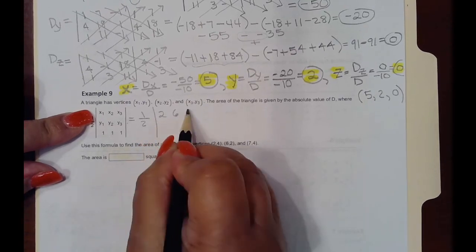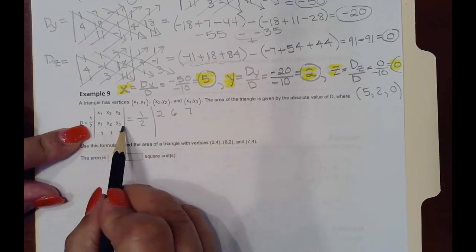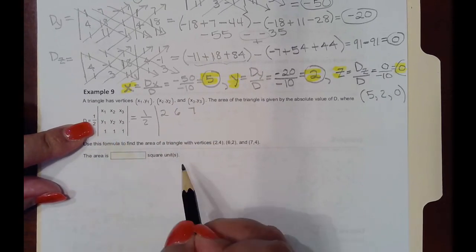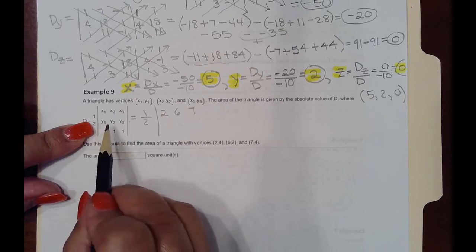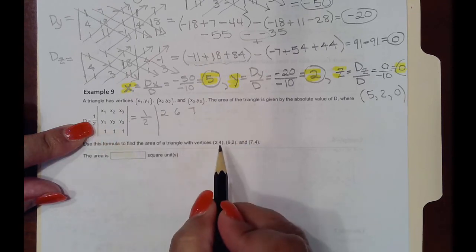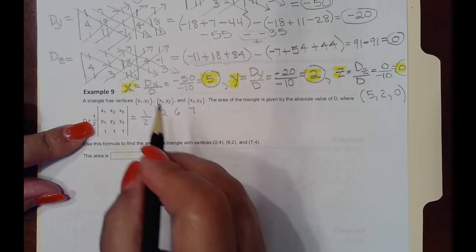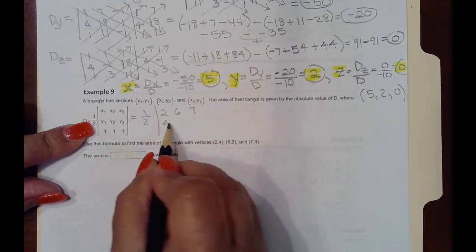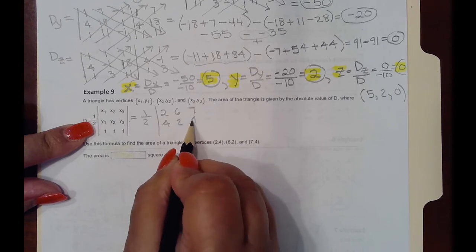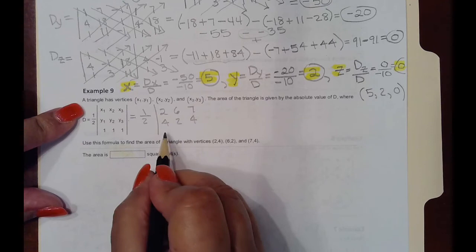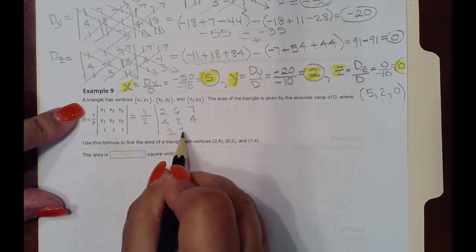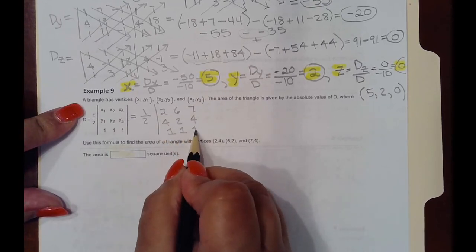Then across row 2, we have all the y coordinates, y sub 1, y sub 2, and y sub 3. So that would be 2, 4, and 4. And then going across the bottom, we have all the ones.